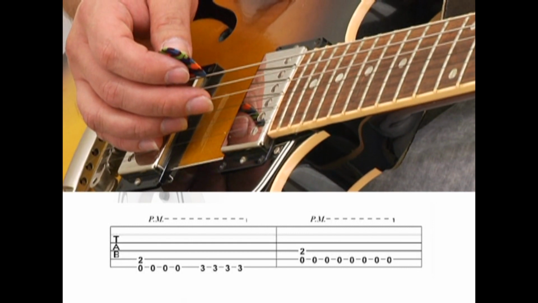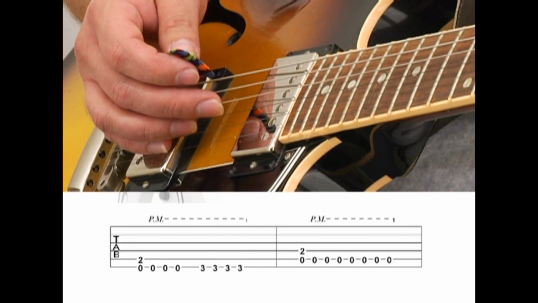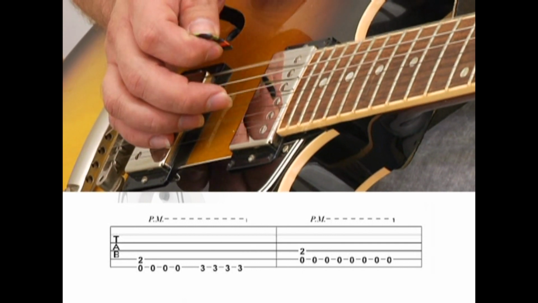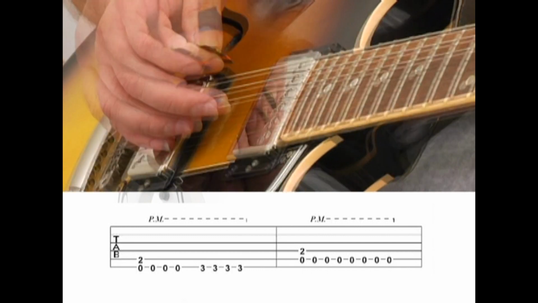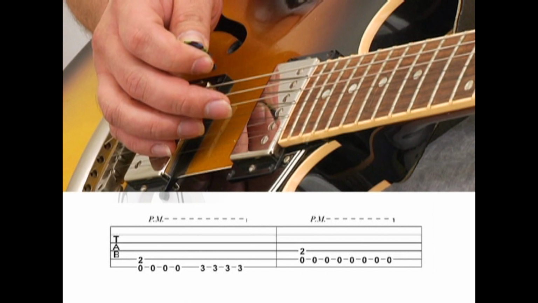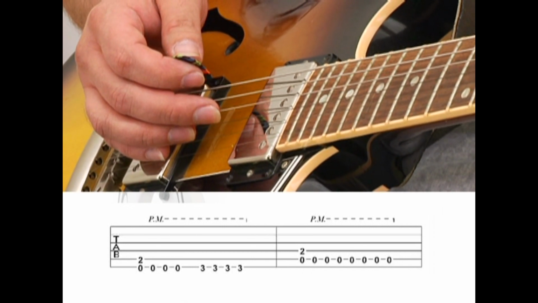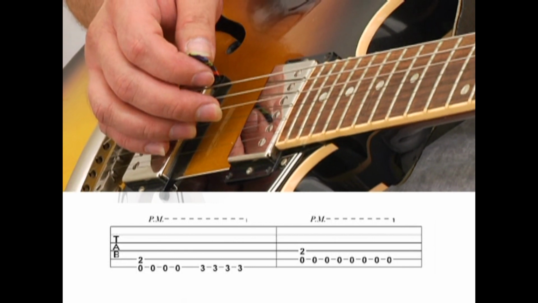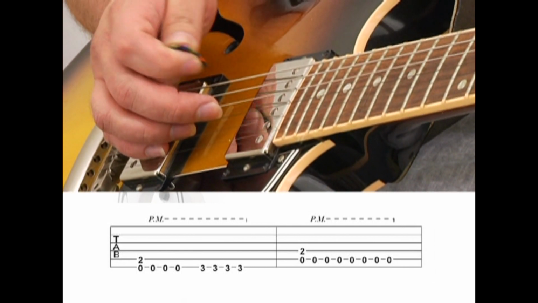Since this is a little quicker, it might be easier for beginner players to play using alternate picking strokes. Down, up, down, up, down, up, down, up. For more advanced players, I definitely recommend learning to play both alternating as well as all downstrokes.